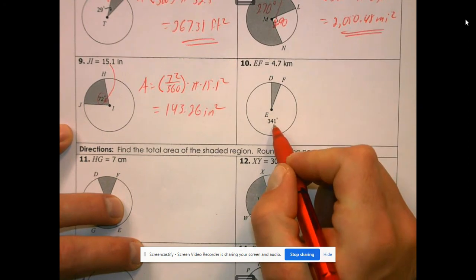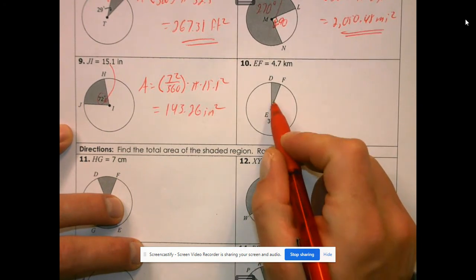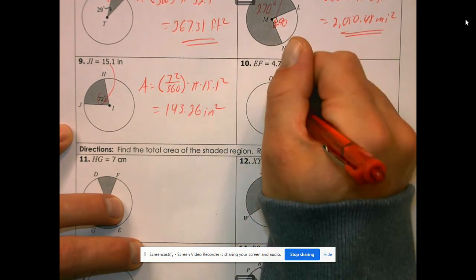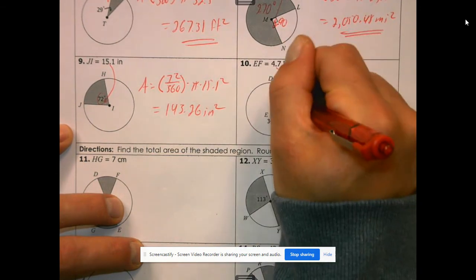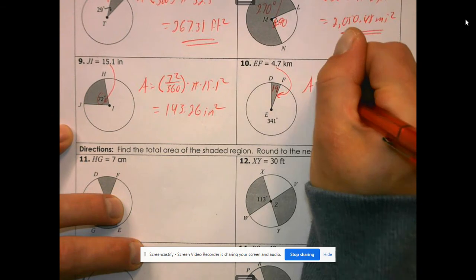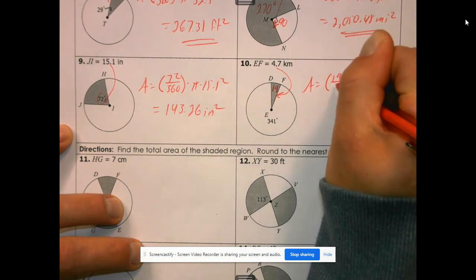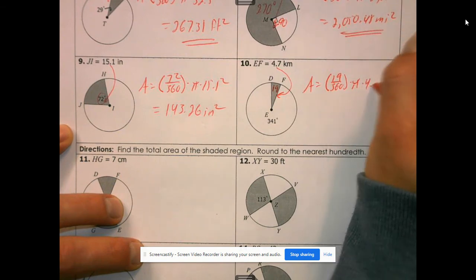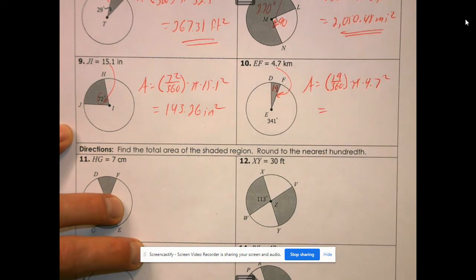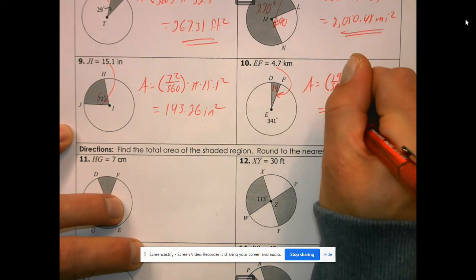Careful on number 10. This is your white part. We need it shaded. So 360 minus that is 19. And then E to F is your radius. 19 divided by 360 times pi times 4.7 squared. Solution comes to be 3.66 square kilometers.